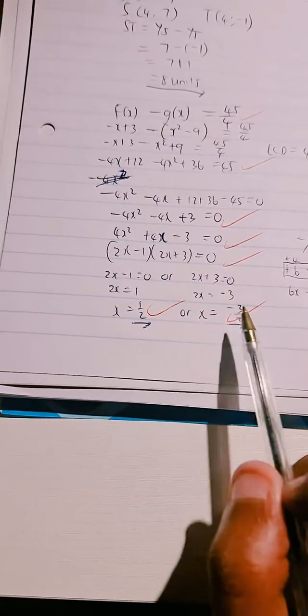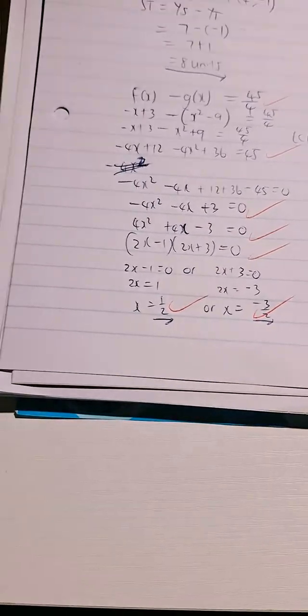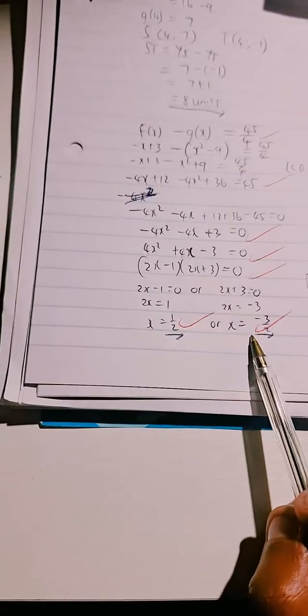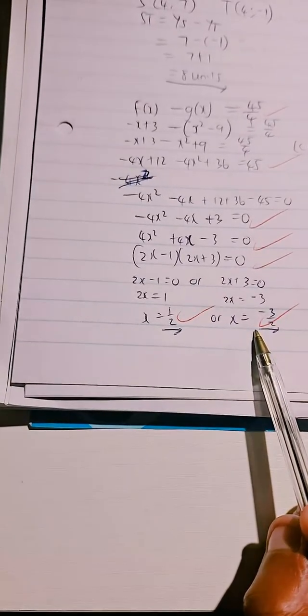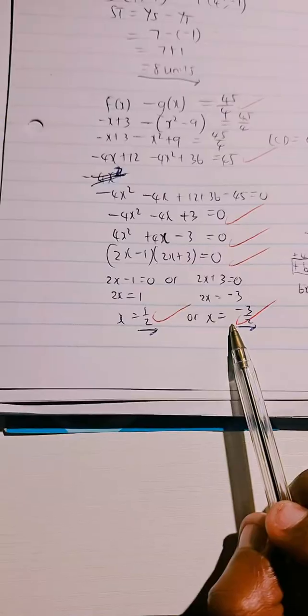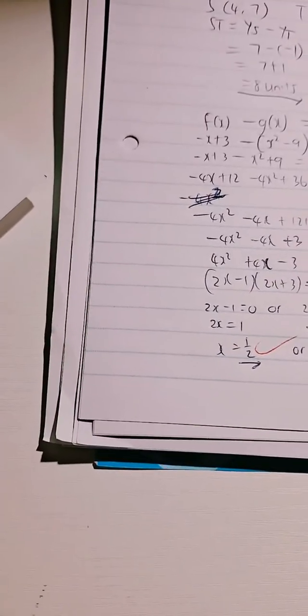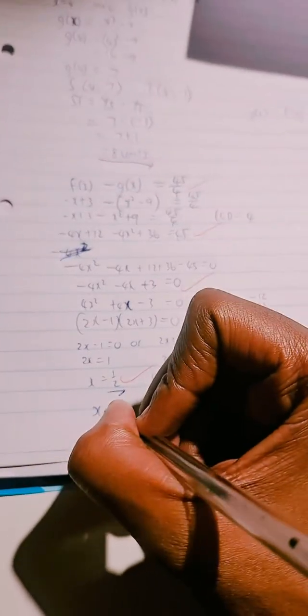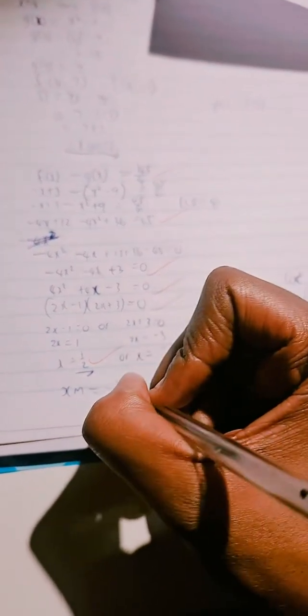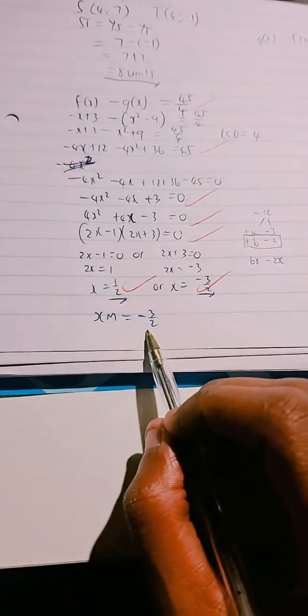So x is equal to negative 3 over 2. So we take that x is equal to negative 3 over 2. Okay. And we go and do what with it? It is the x coordinate of M as well. That's negative 3 over 2. Right?